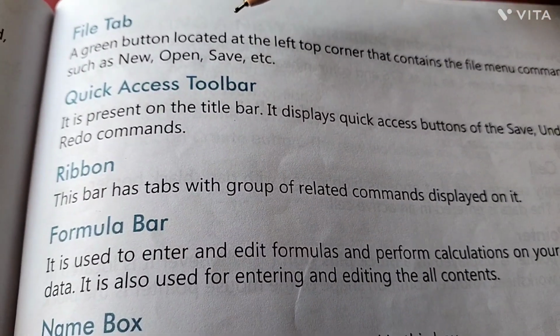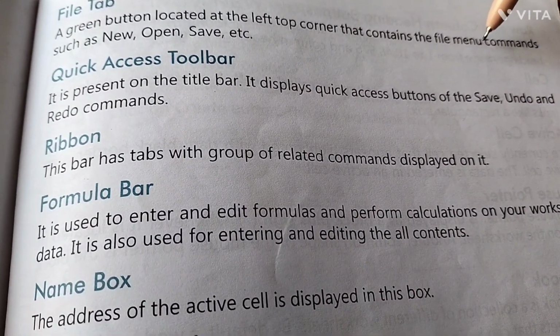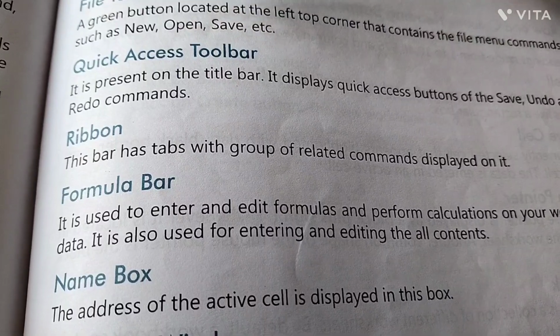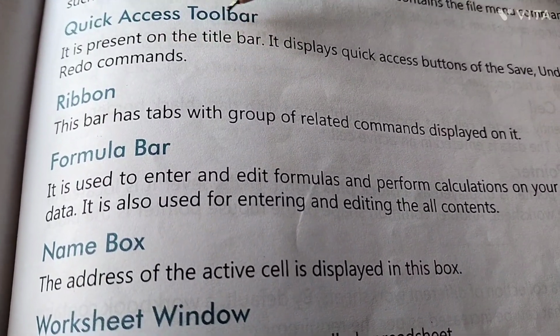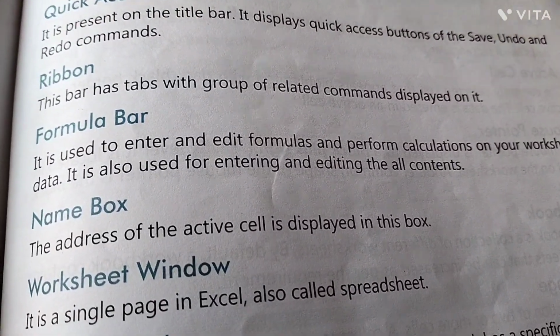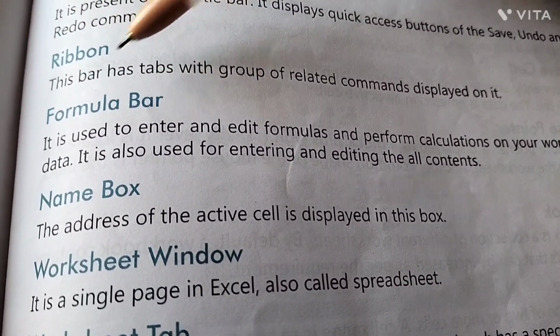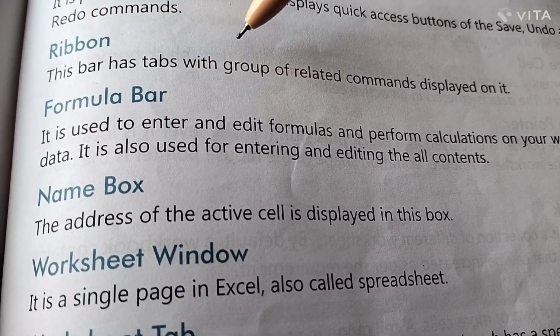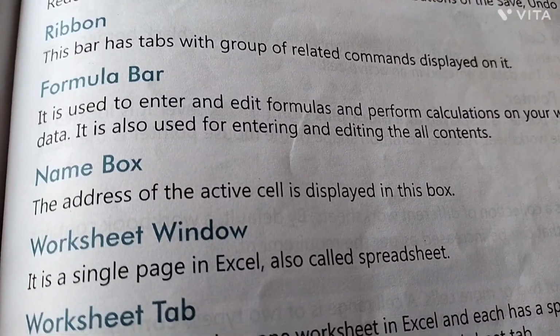File tab, a green button located at the left top corner that contains the file menu commands such as new, open, save. Quick access toolbar: it is present on the title bar. It displays quick access buttons of the save, undo, and redo commands. Ribbon: this bar has tabs with groups of related commands displayed on it.